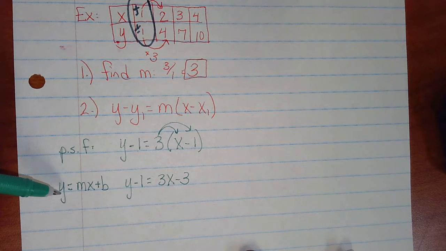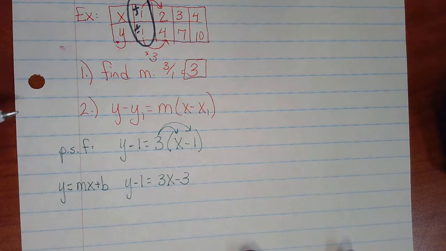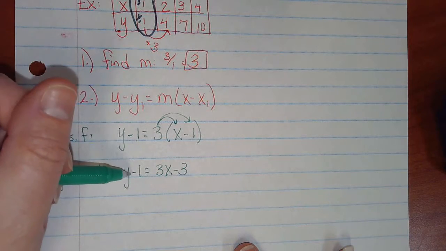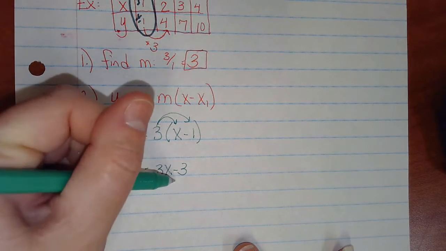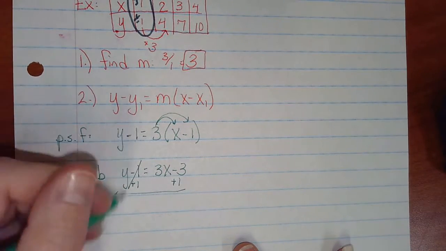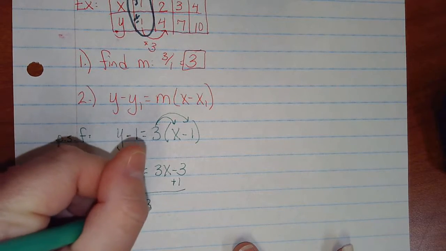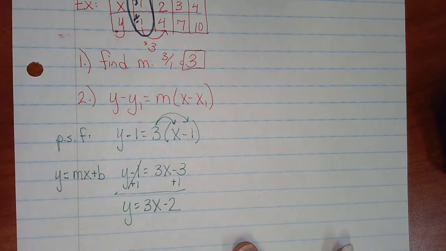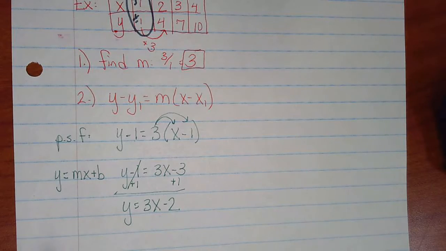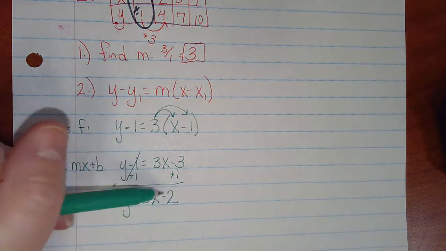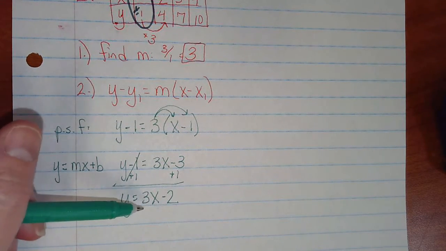Then after we distribute, we move whatever's with y over to the other side. So we have a minus 1, so we do the opposite operation and add 1. So we have y equals 3x minus 2. So that is our slope-intercept form equation. We have a y-intercept of -2, a slope of 3.